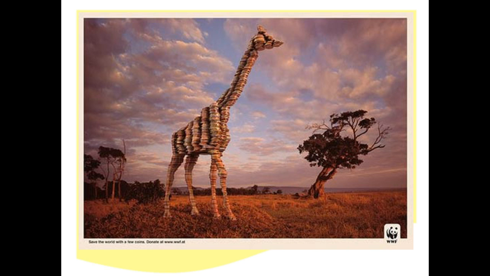So this ad is by the WWF, and they're obviously trying to get you to donate money to help save species of animals. But what's interesting, it says save the world with a few coins, but visually they have made up the whole animal of coins. So literally the impact is by just donating a few pennies here and there, we can literally build up this large animal, a giraffe that is tall.